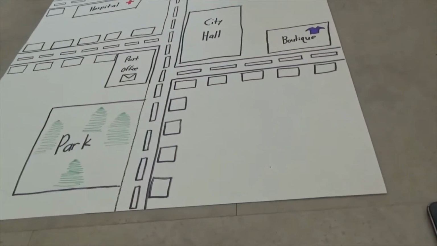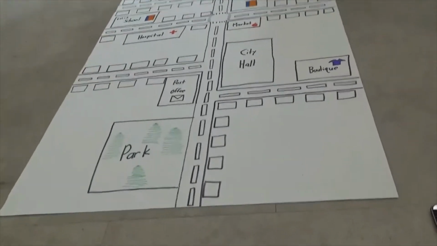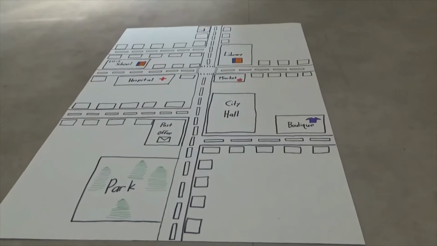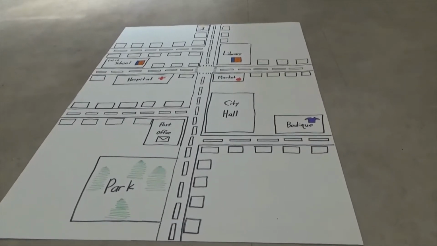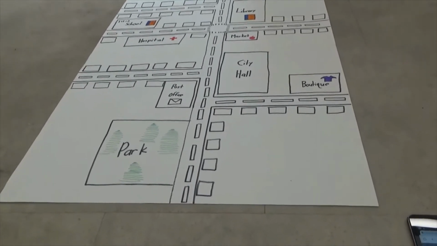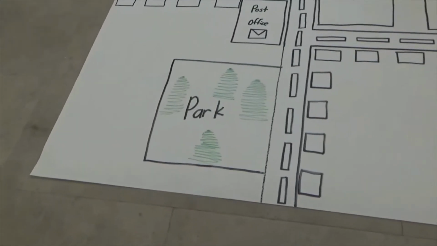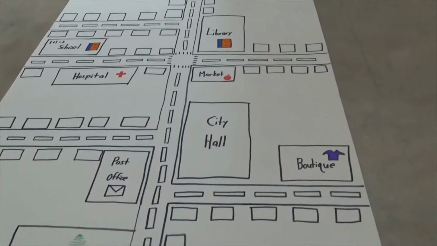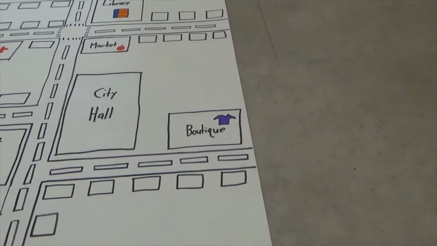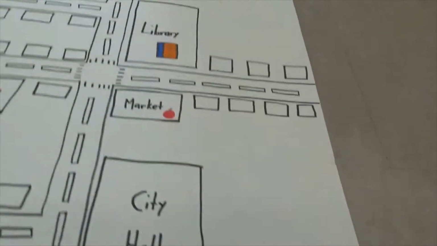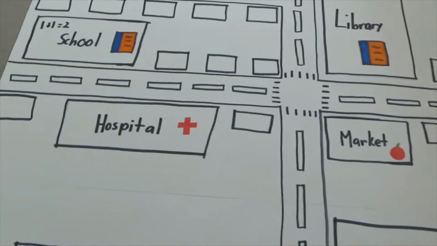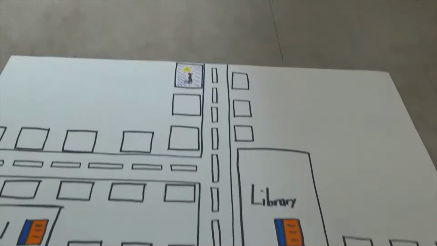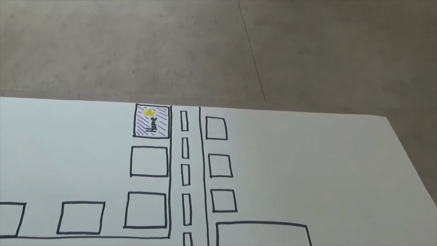But we are going to use Jacob and the Ozo Blockly to program Jacob to drive to different places in the city. So we have our city map over here. Let me zoom in. We have a park over here, the post office, City Hall, a clothing boutique, a food market, a hospital, a school, a library, and last but not least, Jacob's home.